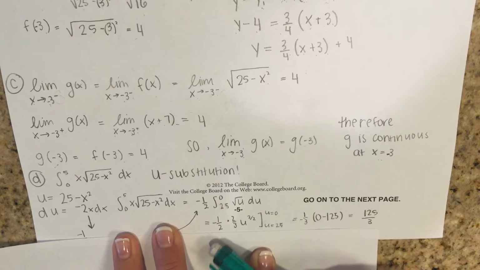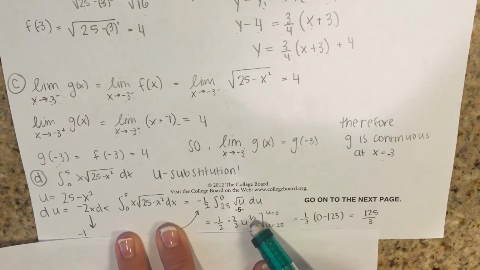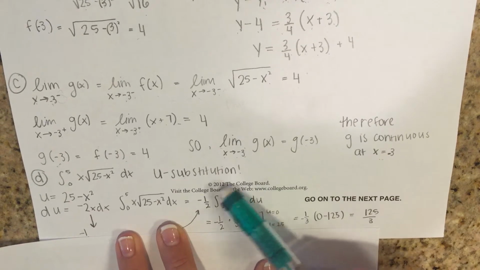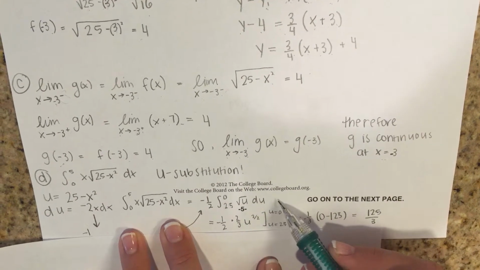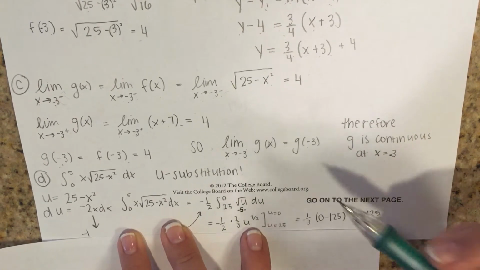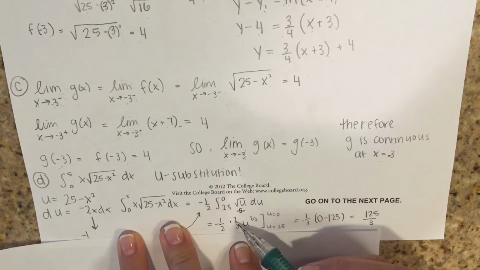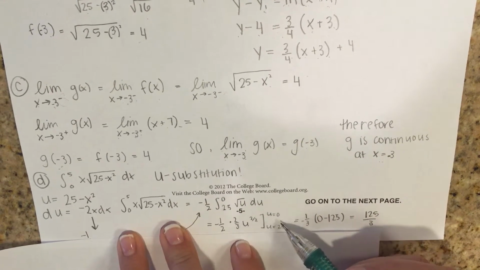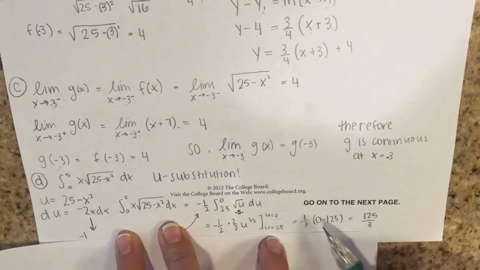And then finding that antiderivative is just -1/2 times 2/3 u to the 3/2, which you get by changing this root u into a power of 1/2, adding 1, and then dividing by the new power. So that gives you 2/3 u to the 3/2, as u goes from 0 to 25.